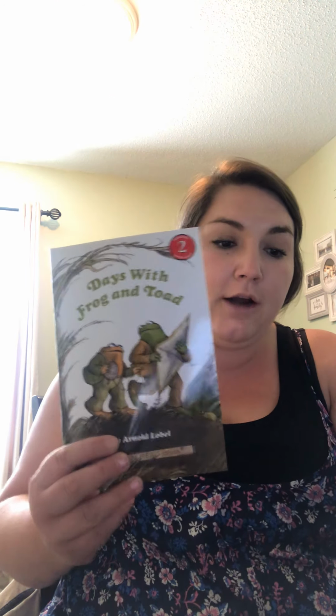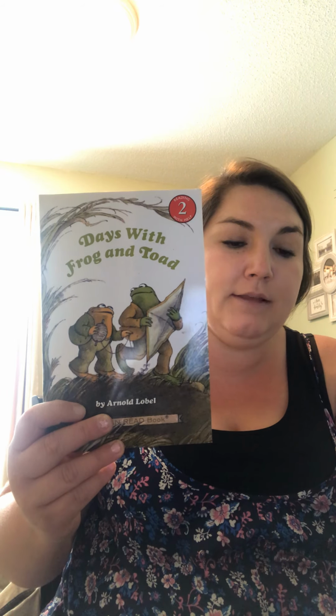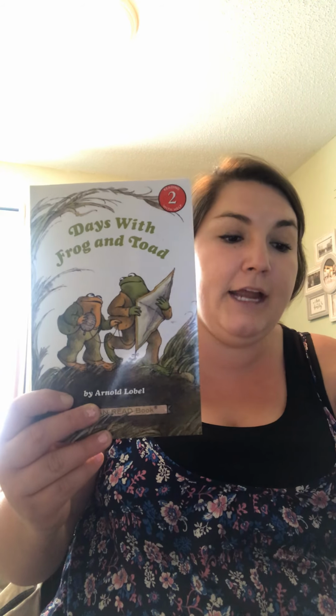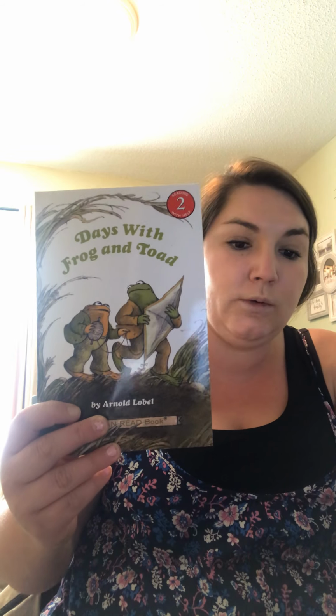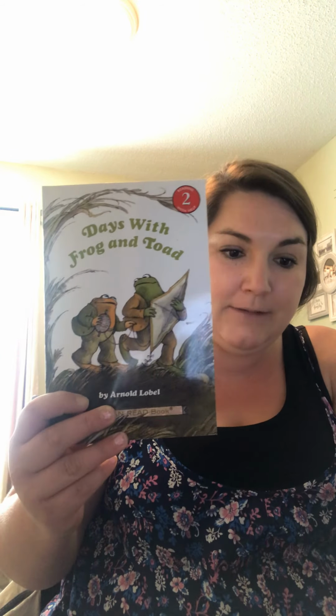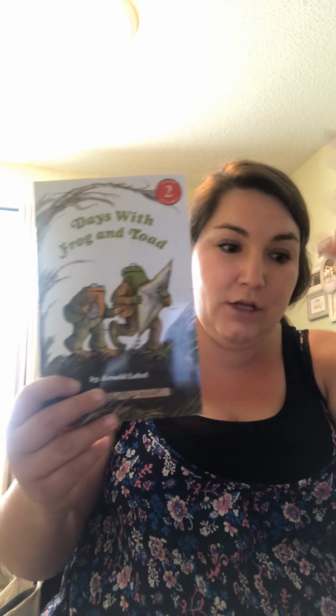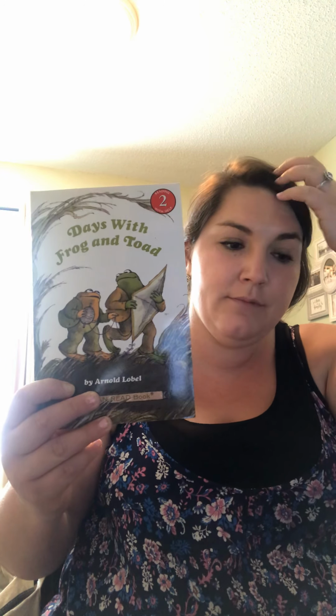Let me give you a little background about Days with Frog and Toad. This is a fictional story, which means that it is not true. It's fiction, which means it's for fun. The characters are Frog and Toad. In this story, you're going to see the characters, the setting, and a plot. The characters are the people or the animals in the story, and the setting is where and when the story takes place. Finally, the plot is what happens in the story.